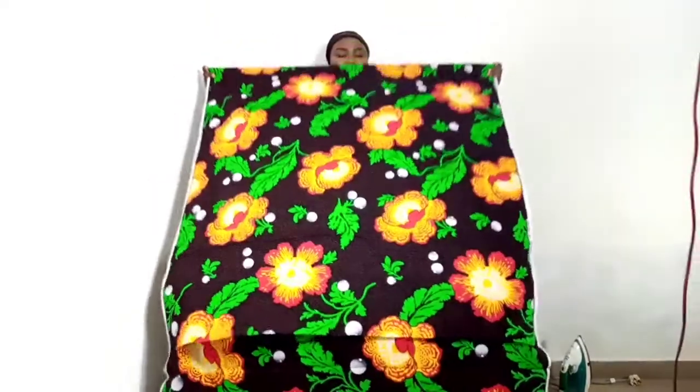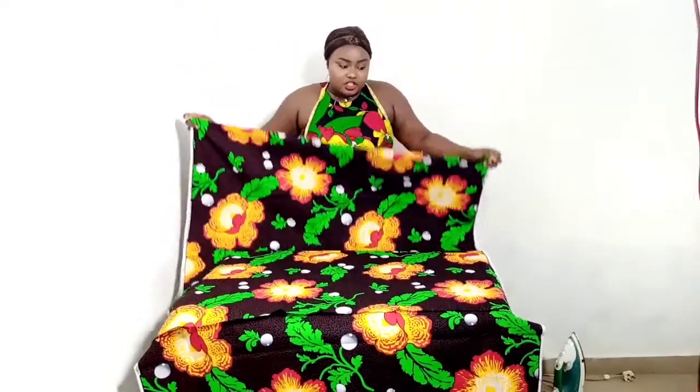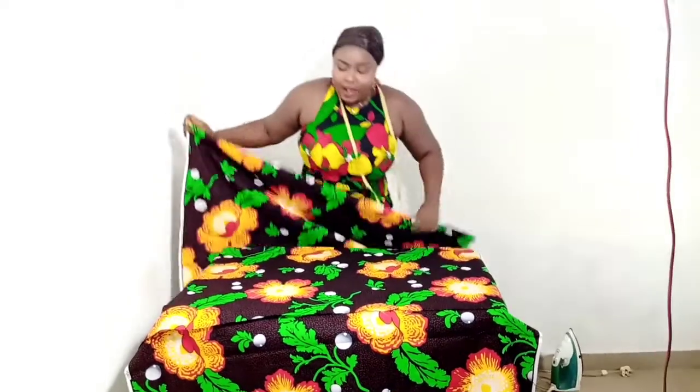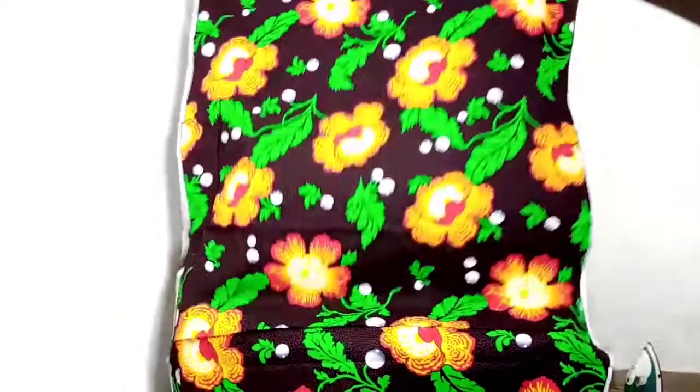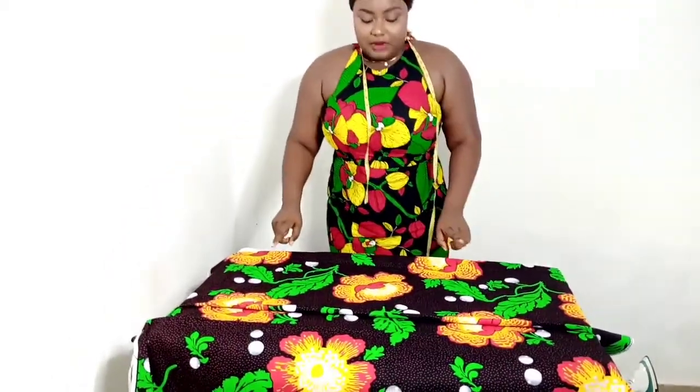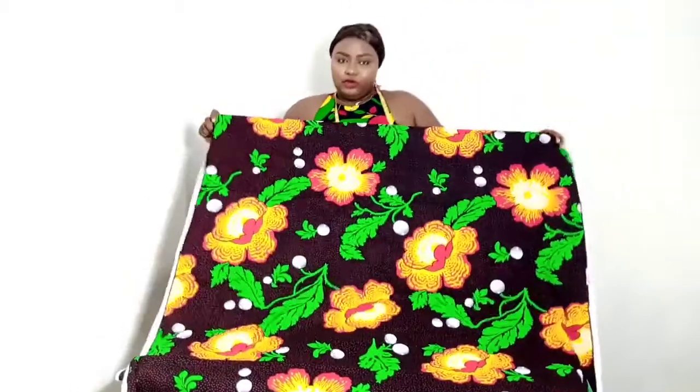Now for you to get what they call the selvage end or cutting on bias is this. Usually I cut like this, I'll just fold in 4 and cut, right? But that's not the same thing that I'm going to be doing here. They will go opposite directions to each other.